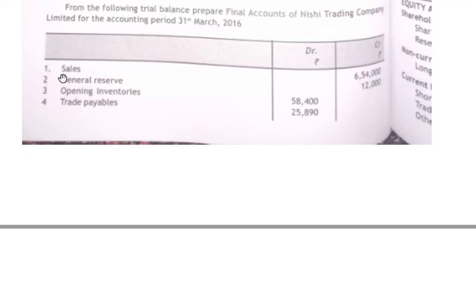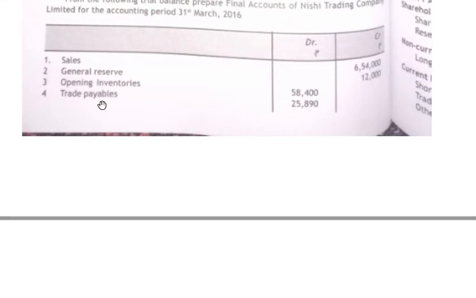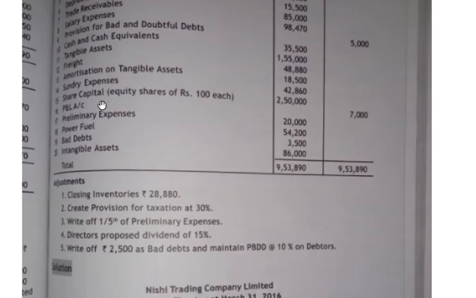Sales will come under your revenue from operations, which is your statement of profit and loss. General reserve will be taken in your balance sheet working note. Opening inventory is given in your trial balance, and in your adjustments we have closing inventories, which is 28,880.